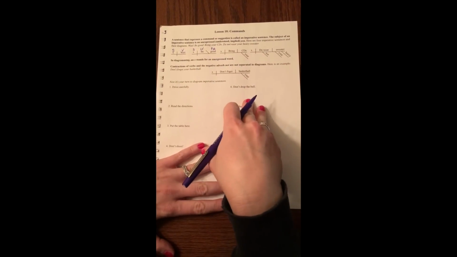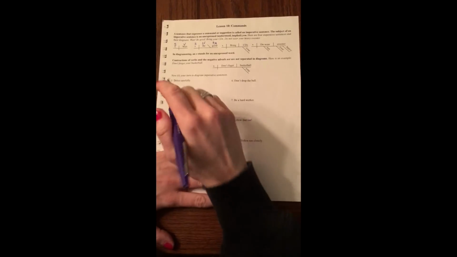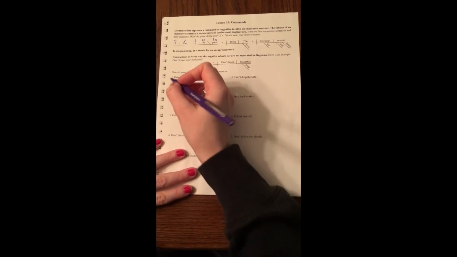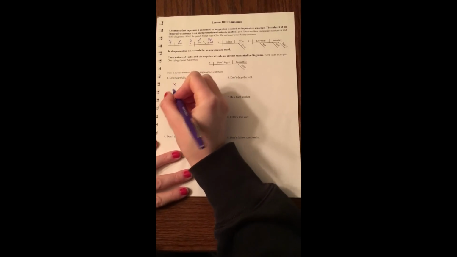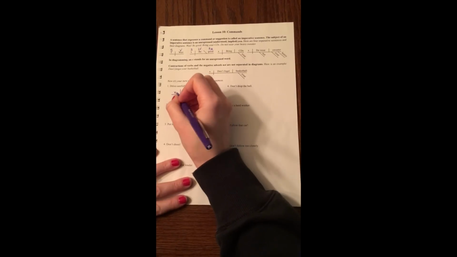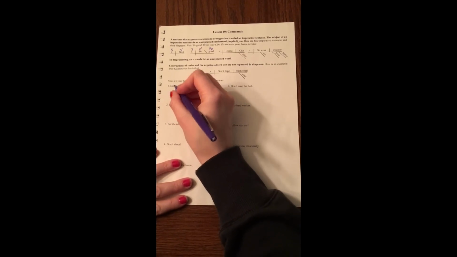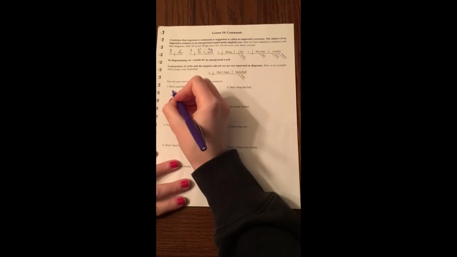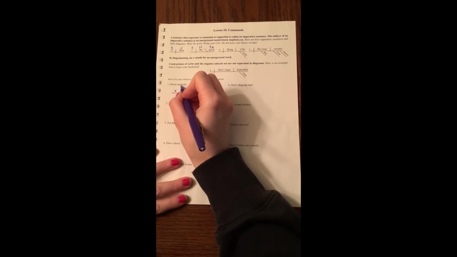So let's do a couple examples together. Drive carefully. Well, who am I telling to drive carefully? I'm telling you to drive carefully. So it's the understood you as a subject, so I draw an X in my subject line. What am I commanding you to do? I'm telling you to drive. How are you supposed to drive? You're supposed to drive carefully.